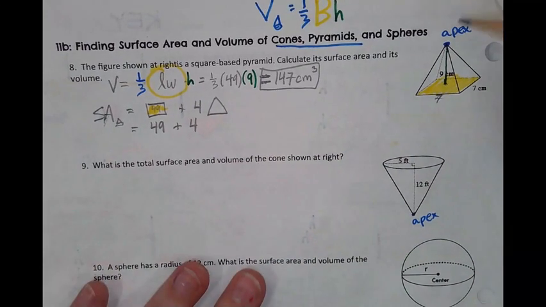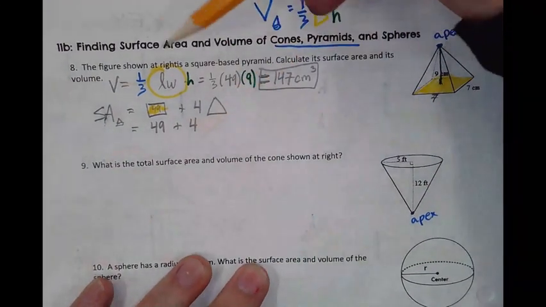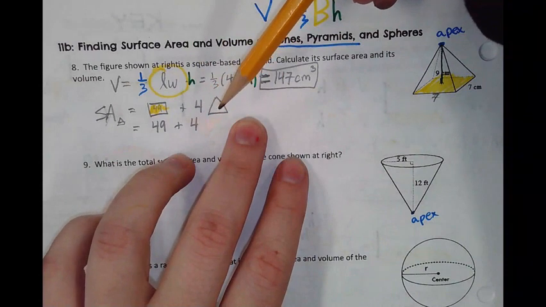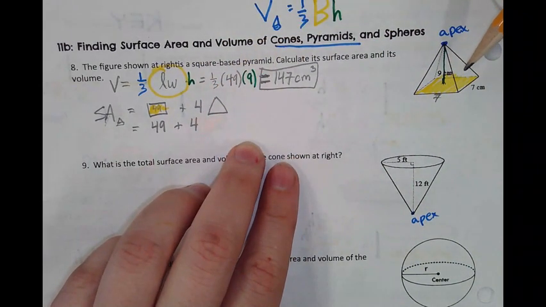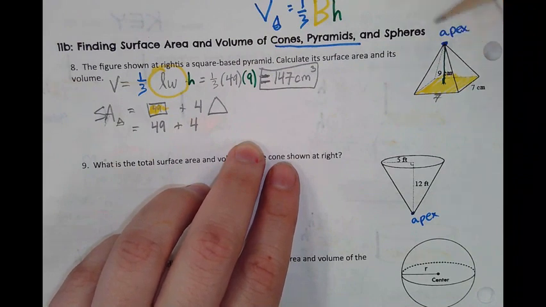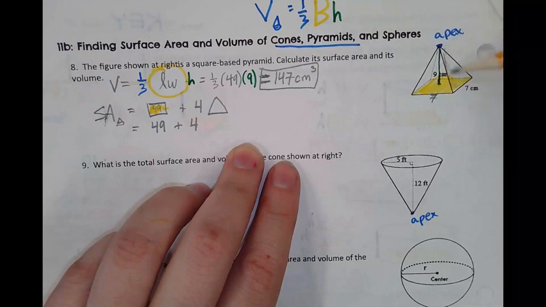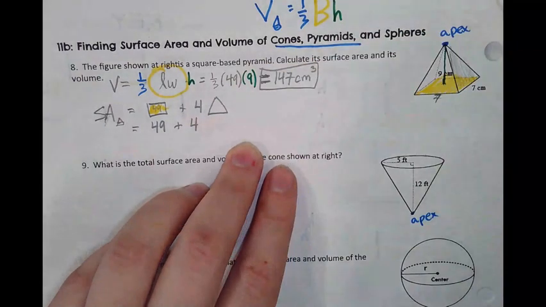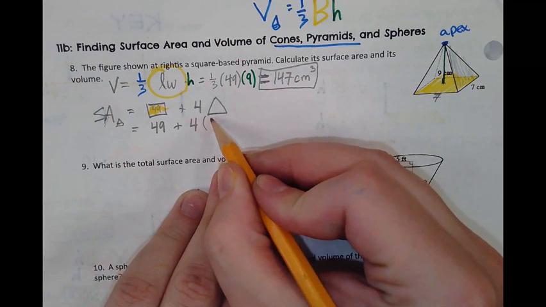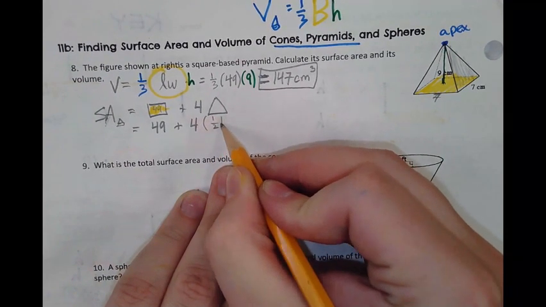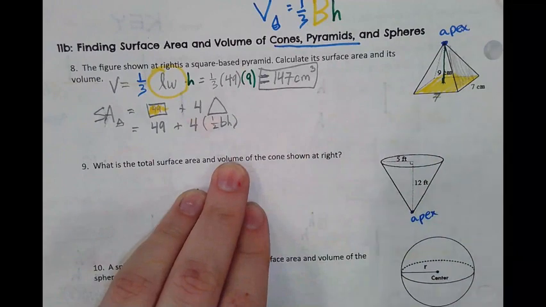Okay, we need to locate this triangle. They're all the same triangle, but I'm going to use this triangle right here as reference. So we need to have 1/2 times the base times the height of that triangle.